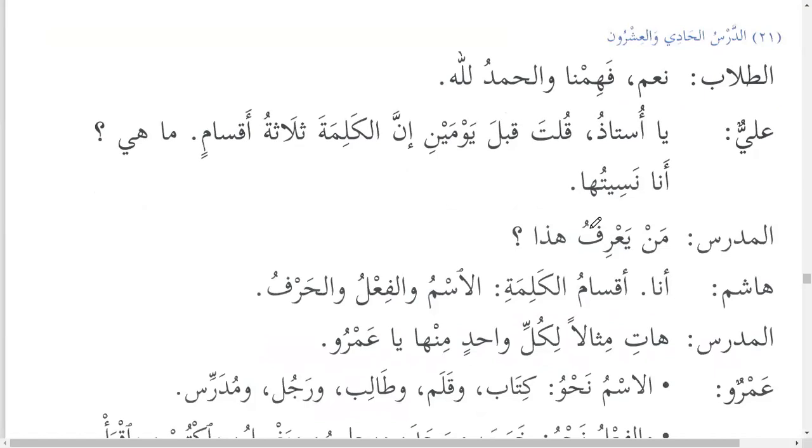Qulta qabla yawmaini, you said 2 days ago, innal kalimata thalathatu aqsamin, indeed a word has, or it consists of, 3 types. Ma hiya, what are these? So here it refers to types. Aqsam, the plural of qismun, and that's why it is treated as singular feminine. That's why it is mahiya. What are these? Ana nasituha, I forgot them. Ha refers to the aqsam as well.